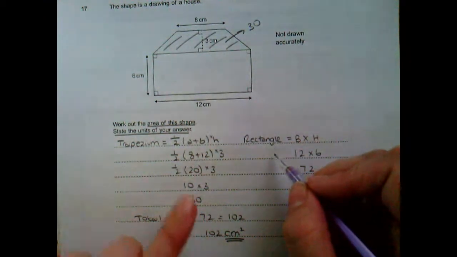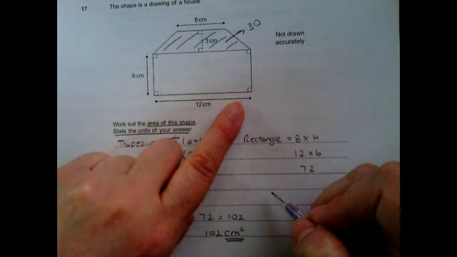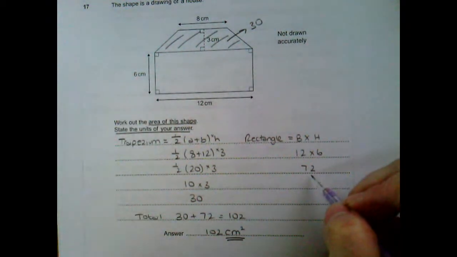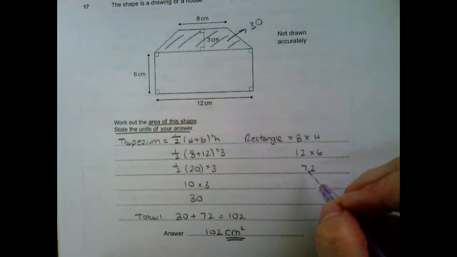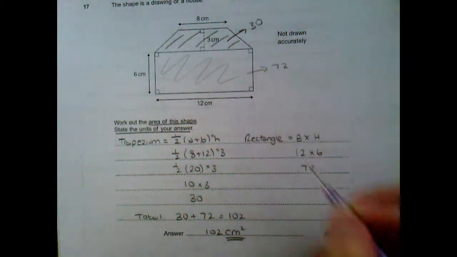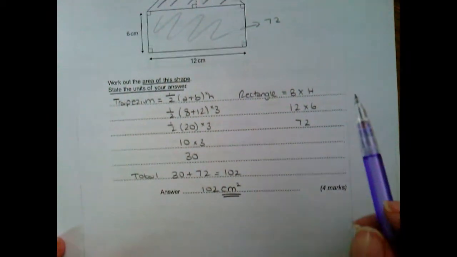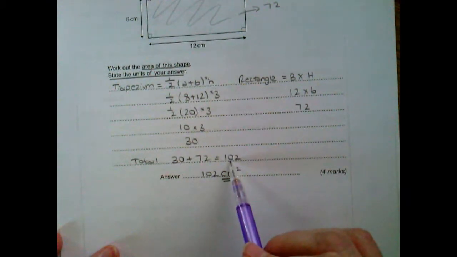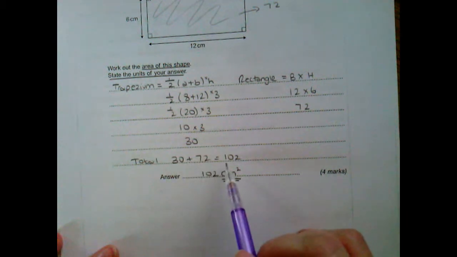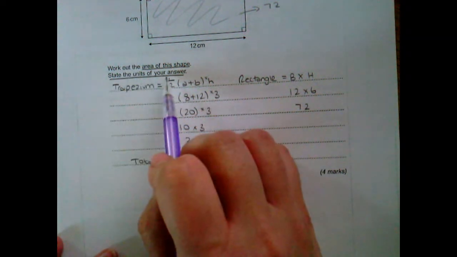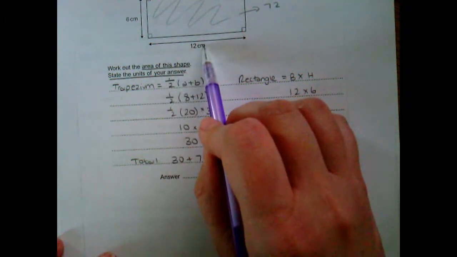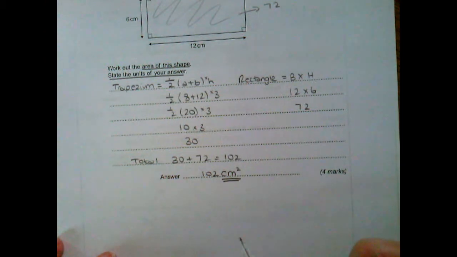And then the rectangle, to find the area inside the rectangle you just do length times width or base times height. So 12 times 6 is 72, and if you need to do a sum for that, do it. So that is that distance there, 72, and then the total area then will be the answer you get whenever you add those two together. So 30 plus 72 is 102. That'll get you 3 marks getting that far. But remember, it says state the units of your answer, and your units for area are always squared, and these are centimetres here, so it'll be centimetres squared at the end then.